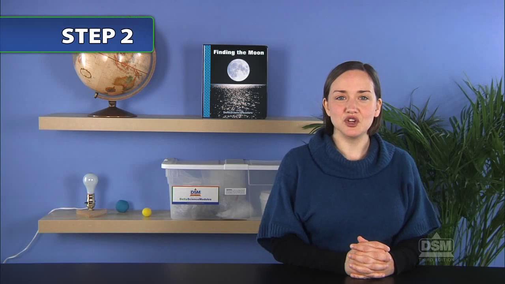After students have finished their drawings, ask, "What can you see in the sky during the day?" Students will likely mention the sun. Then ask, "What does the sun look like?" Ask several volunteers to draw pictures of what they think the sun looks like. Ask students, "What can you see in the sky at night?" Students will probably mention the moon and stars.